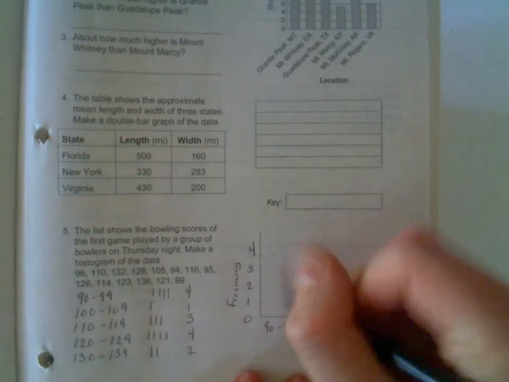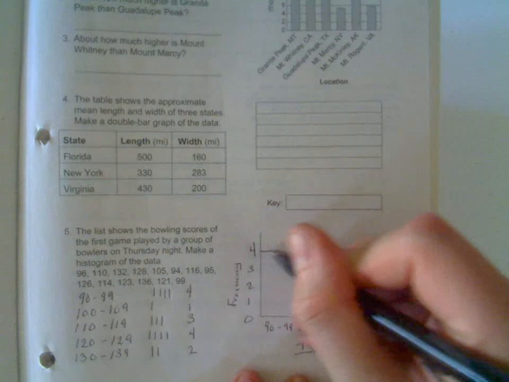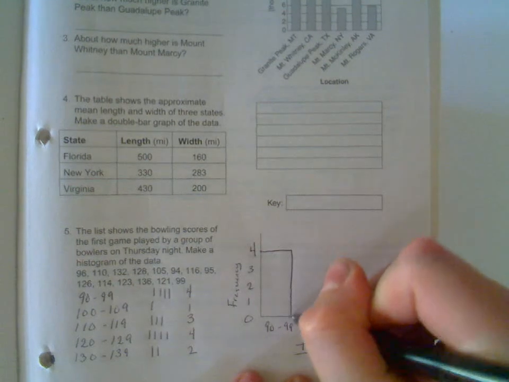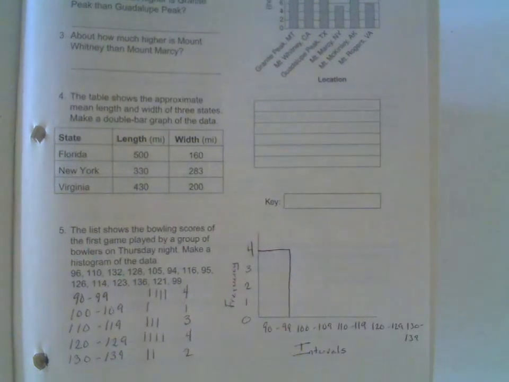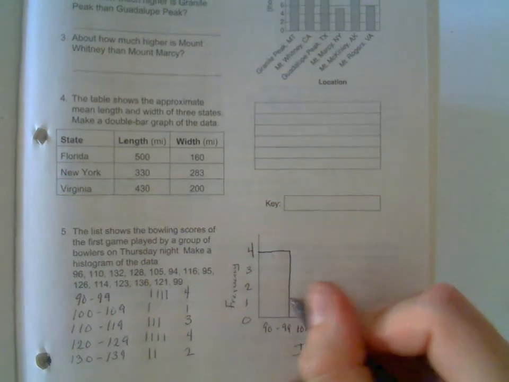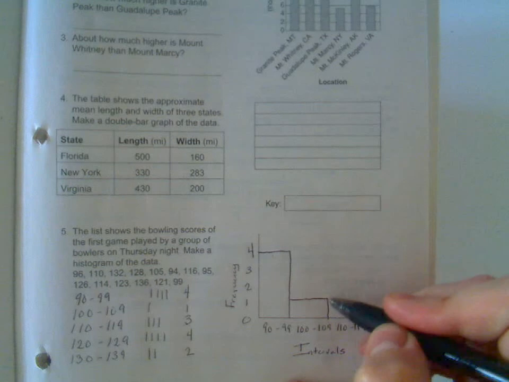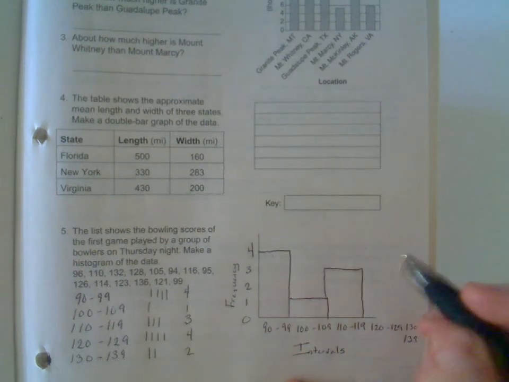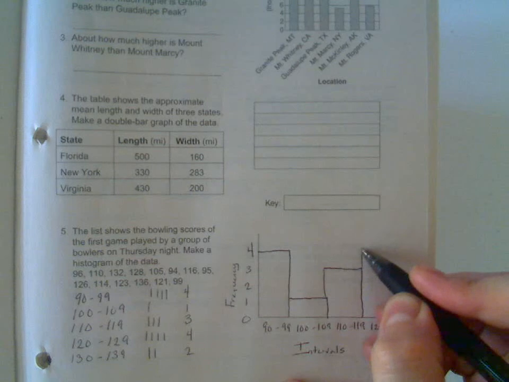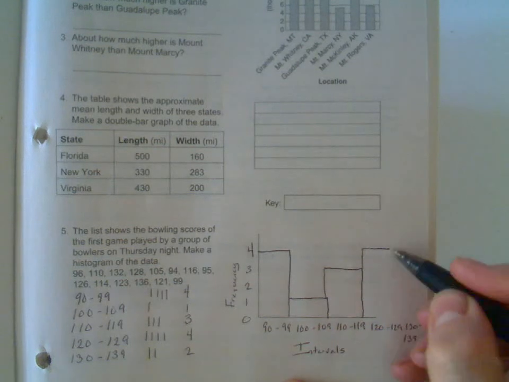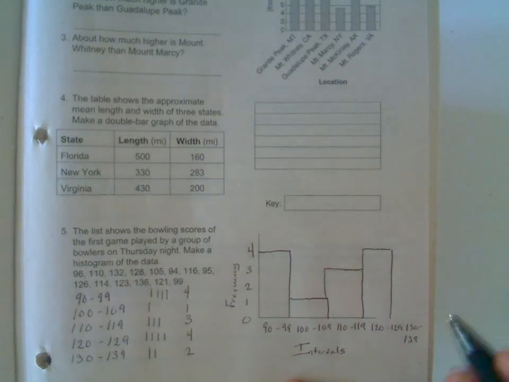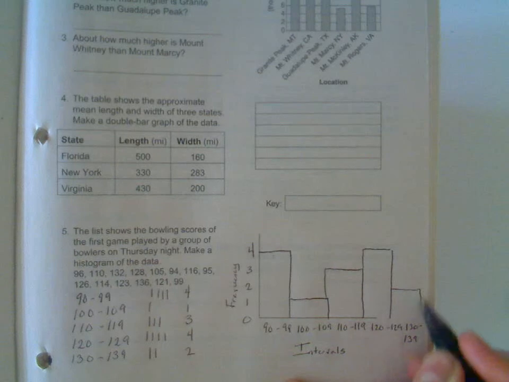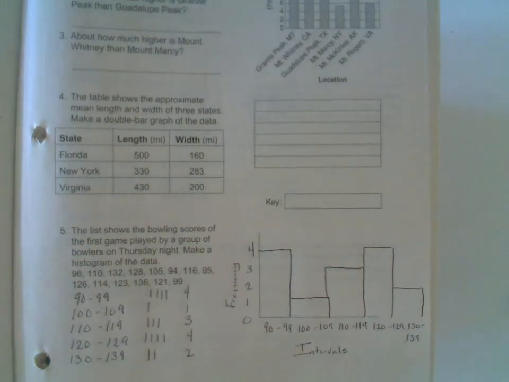Okay, so this first group goes all the way up to 4 as we made in our table, so I'm going to make that bar go up to 4. Remember, these bars are going to touch each other. There's going to be no gap, because if you have a gap, that's a bar graph, not a histogram. The second group goes up to 1. The third group goes all the way up to 3. The fourth group goes all the way back up to 4, so it should match what that first one did. And the last group goes up to 2. And there is your histogram.